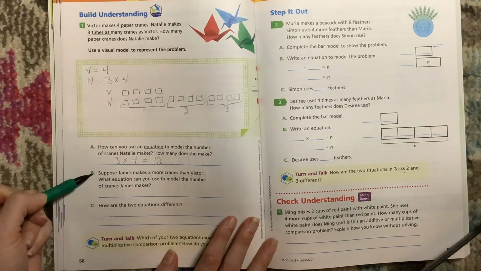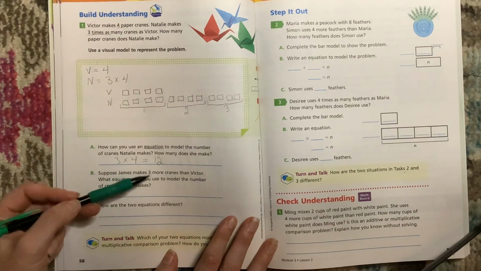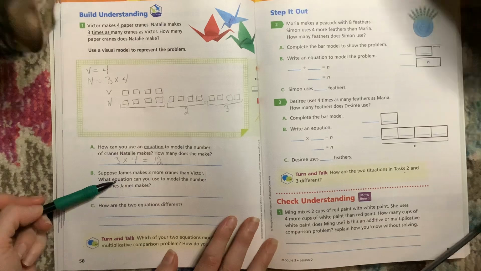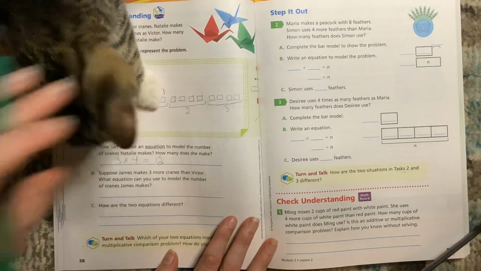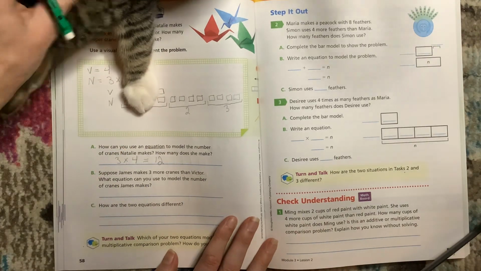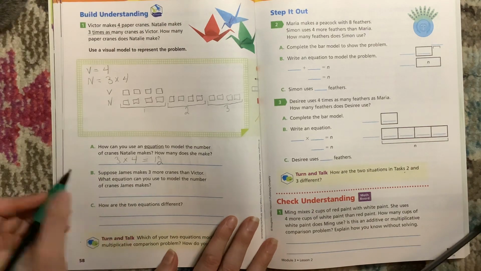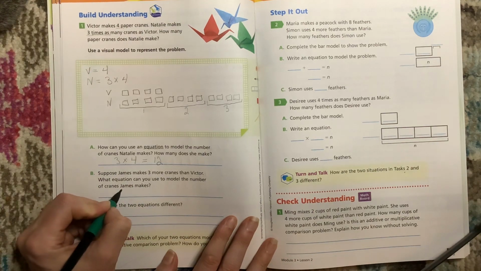All right, so B, it says, suppose James makes 3 more cranes than Victor. What equation can you use to model the number of cranes that James makes? So we know Victor made 4.